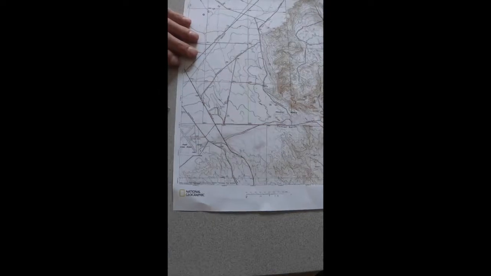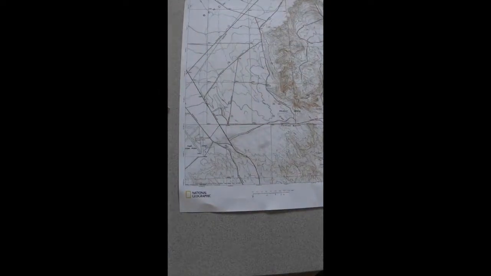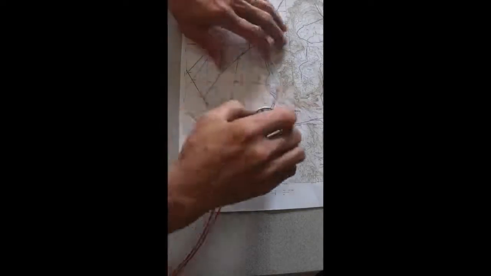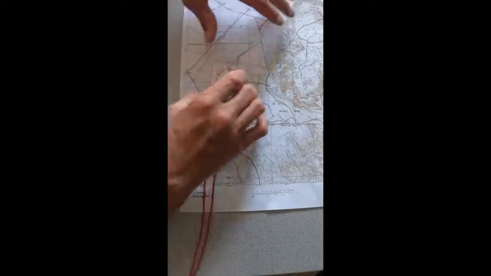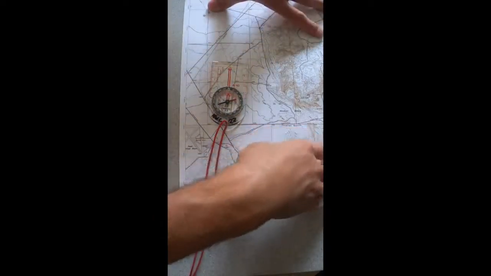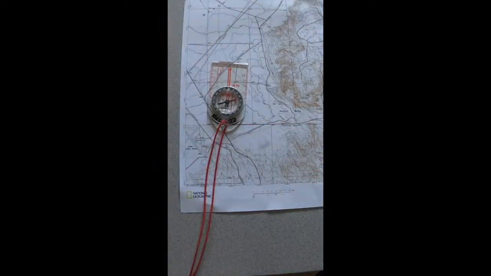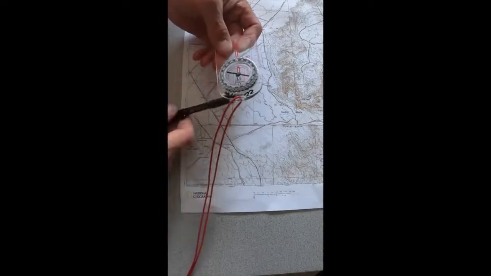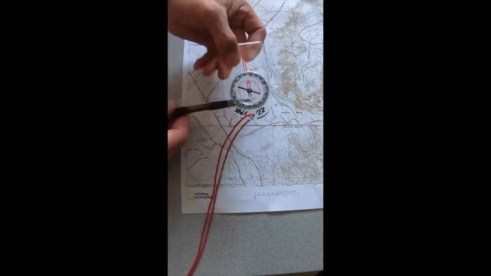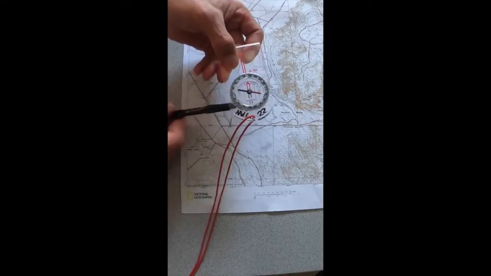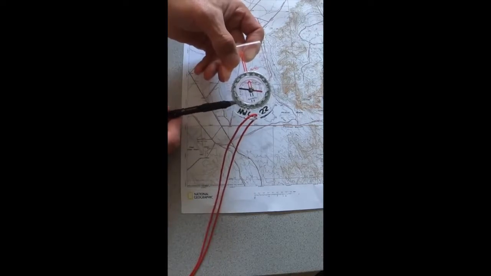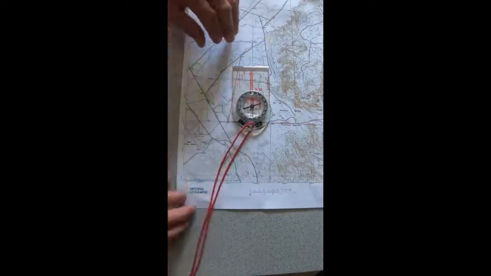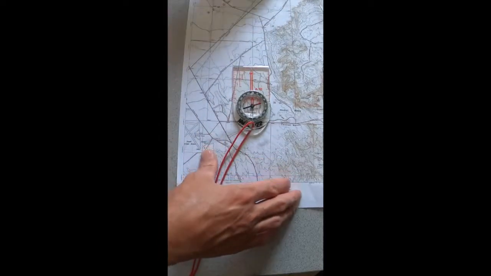But the other thing that I want to show you is, and kind of the way that the book talks about it and the PowerPoint talks about it also, is if you don't want to have to worry about orienting your map but you'll have to do some calculating later on, you can use the orienting lines on your compass. So these red lines under here are orienting lines. Then it doesn't matter if our map is pointing to north, but I have to have some north-south lines on my map.